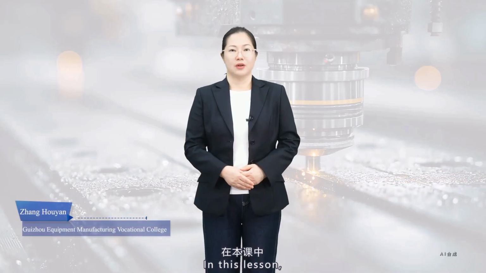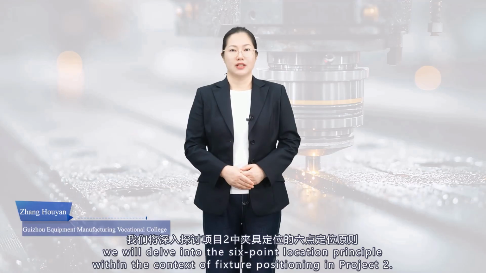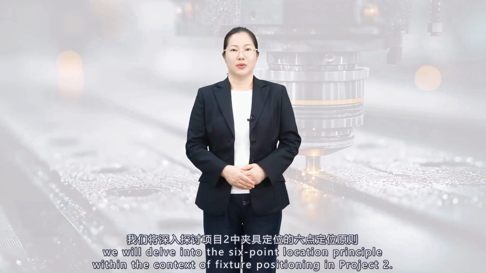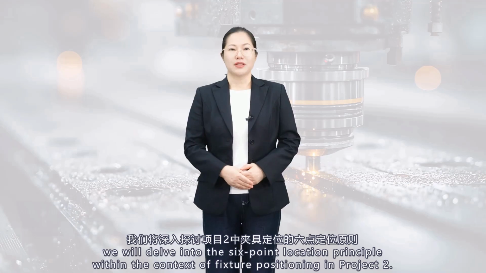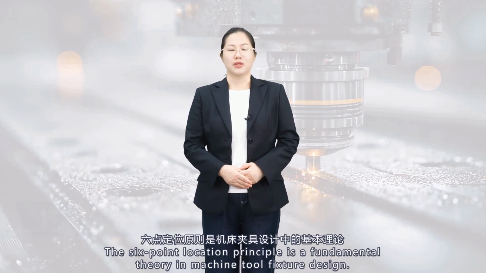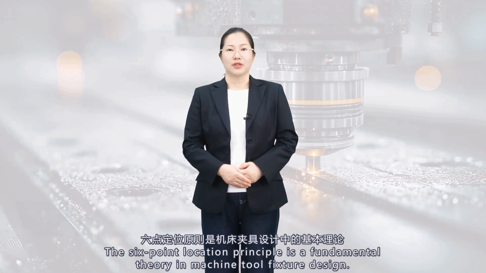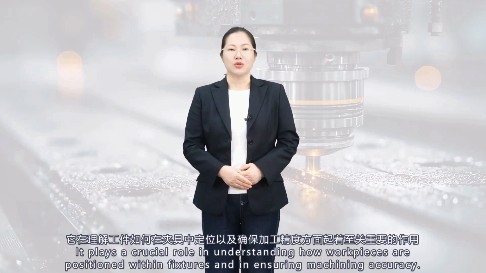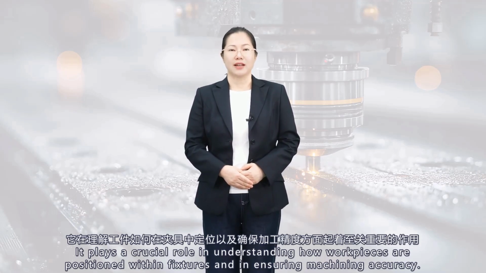In this lesson, we will delve into the 6-point location principle within the context of fixture positioning in Project 2. The 6-point location principle is a fundamental theory in machine tool fixture design. It plays a crucial role in understanding how workpieces are positioned within fixtures and in ensuring machining accuracy.